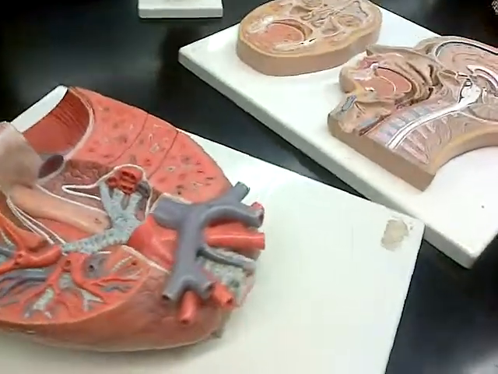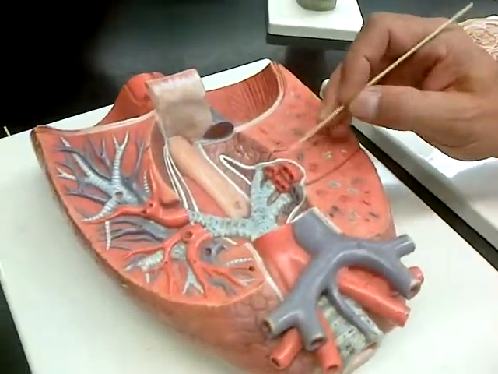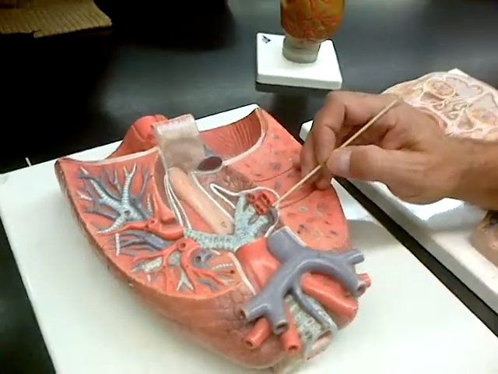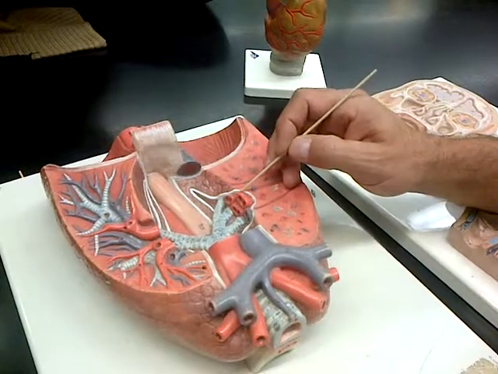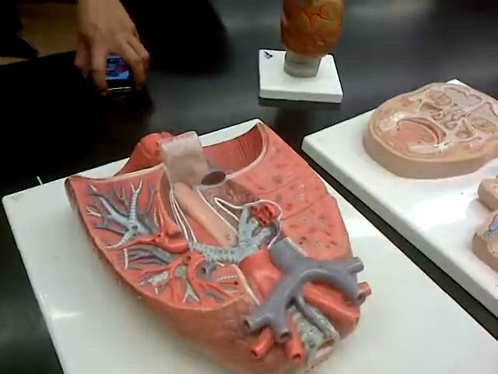What's the hilum? The hilum in any system we look at is where the vessels enter and exit. So this is the hilum of the lung. We have the hilum of the kidney, the hilum of the spleen, the hilum of the lymph node. It's just where the vessels enter. This little indentation is kind of the root of the lung. Very good.